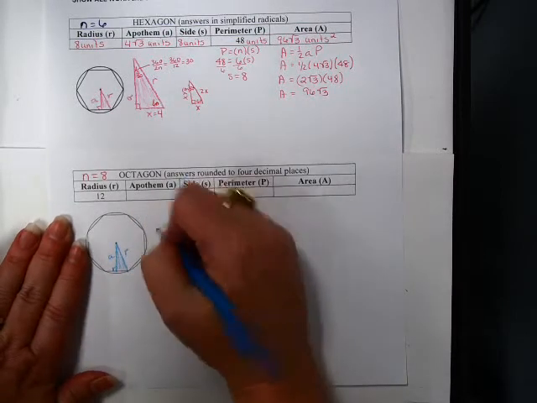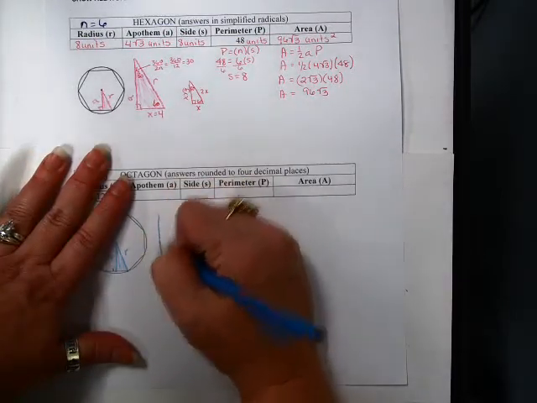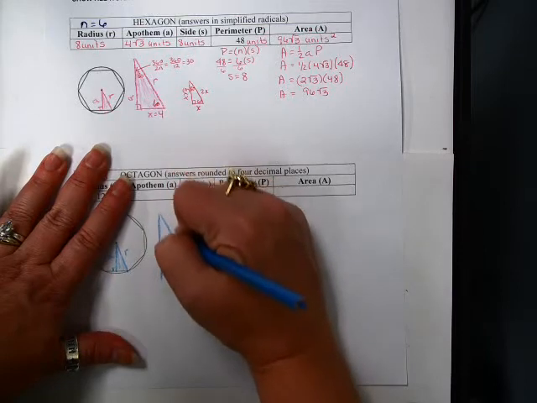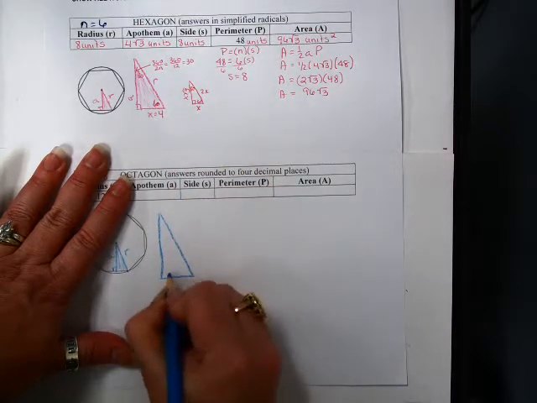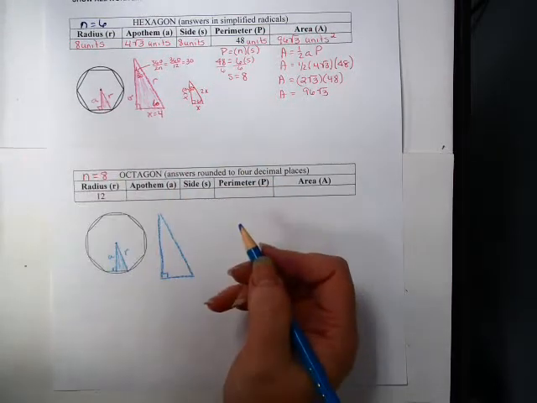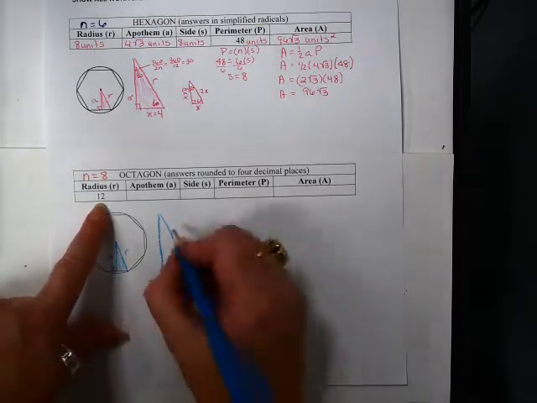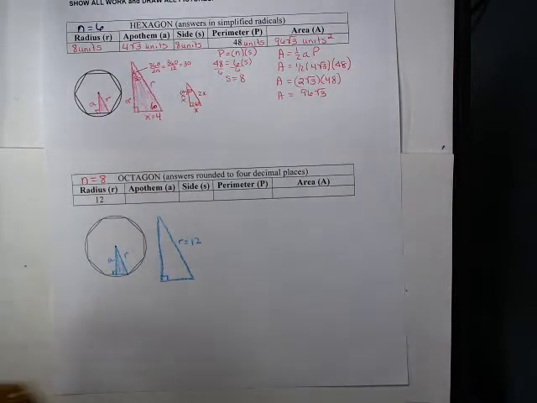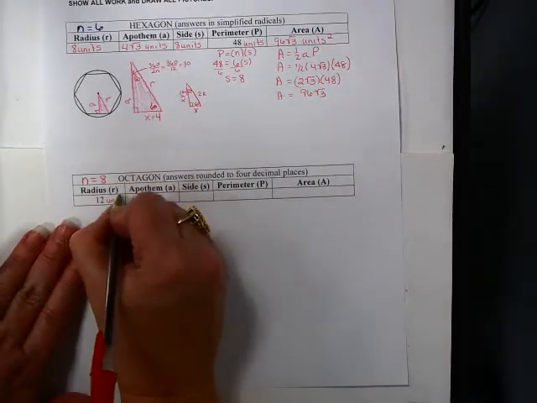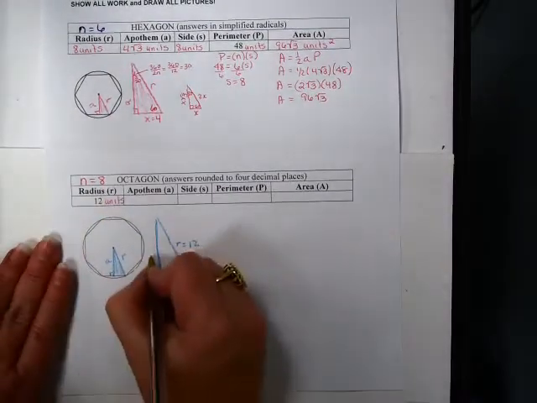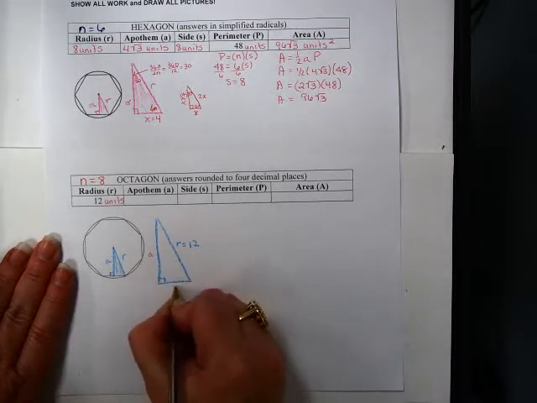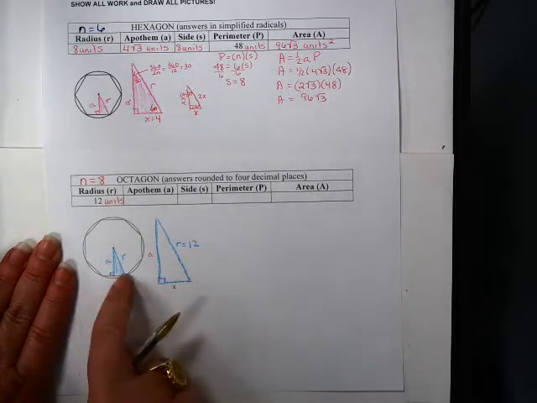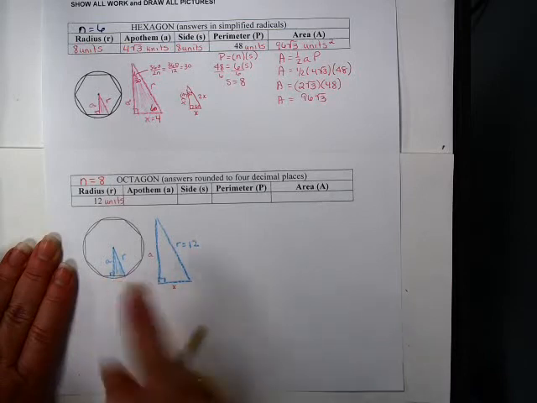Then I'm going to enlarge this triangle so I can see what's going on. The radius I know is equal to 12 because it's given, and that's units. I need to find my apothem, and I need to find x. Remember, that's half of this side of the octagon. Don't forget that.